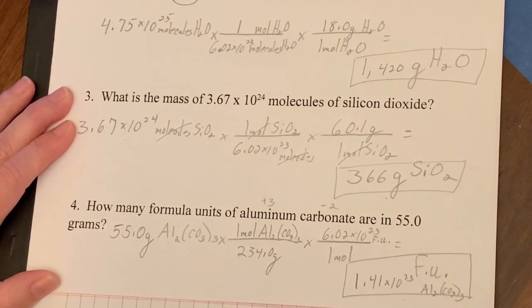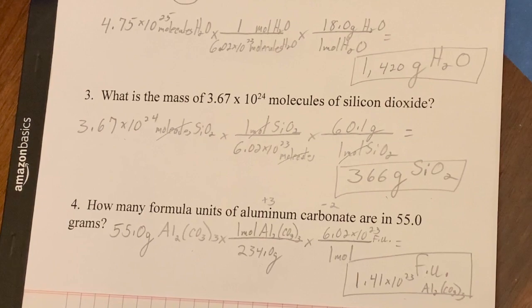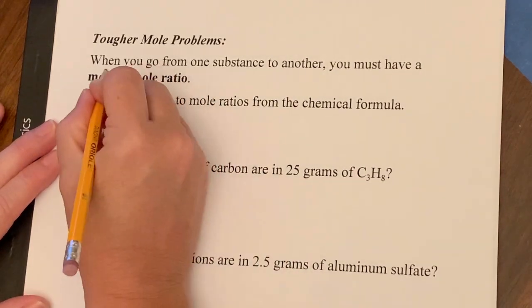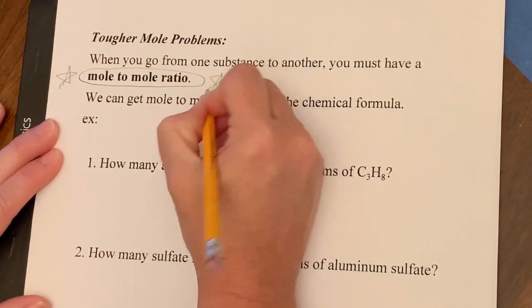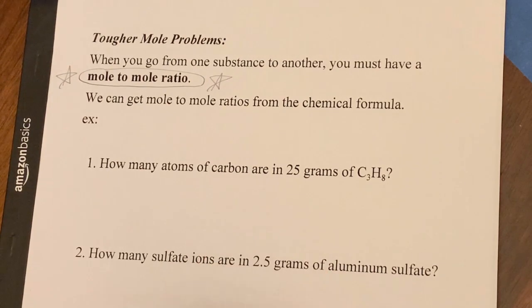Okay, fantastic. So now we are going to move on to what we call our tougher mole problems. This is going to introduce a concept known as mole-to-mole ratios. We are going to be using these a whole lot in the coming months.